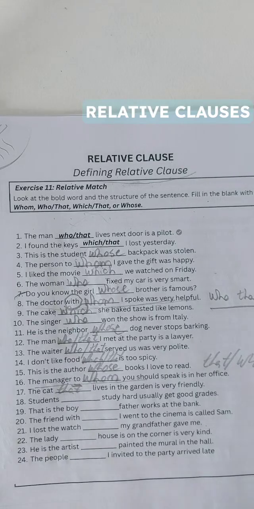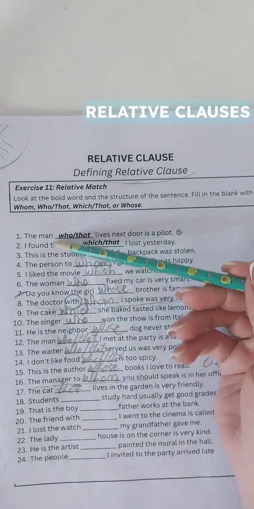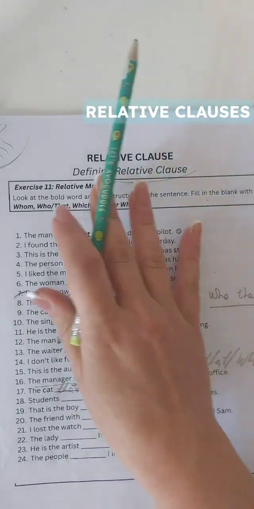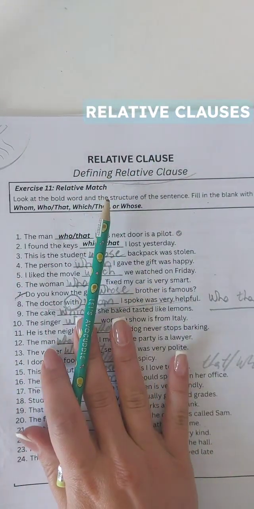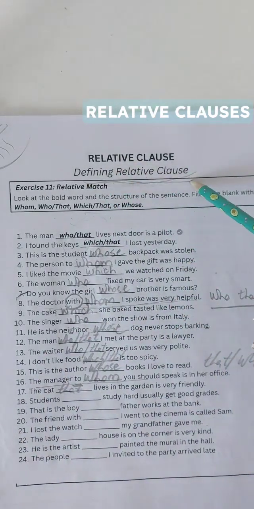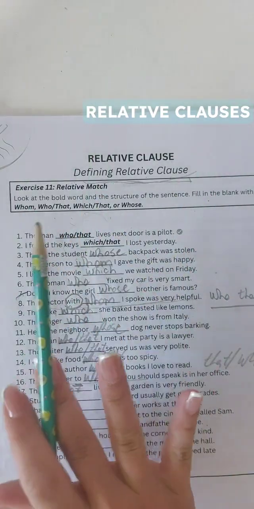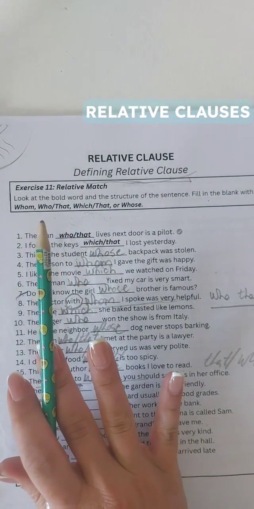And again, guys, all the rules, all the relative words we are using right now, we are talking about defining relative clause, okay? Not non-defining relative clause.